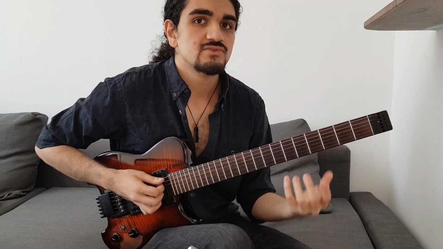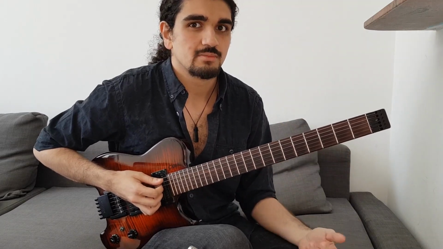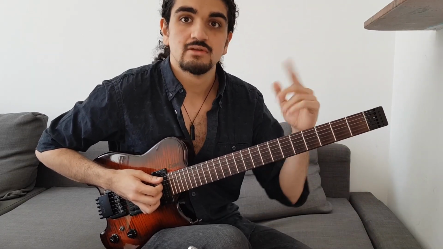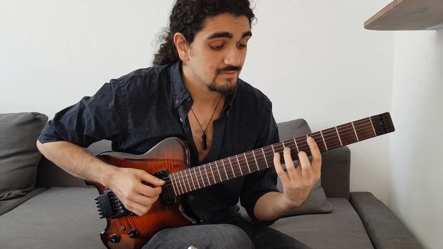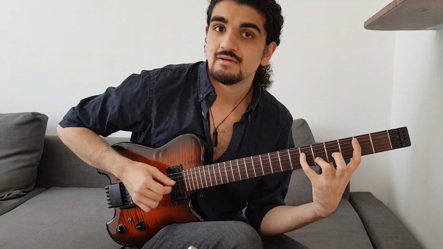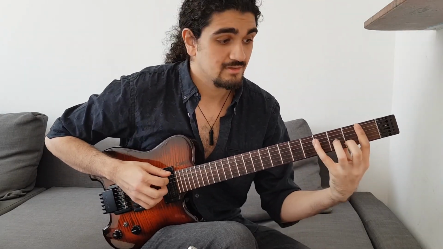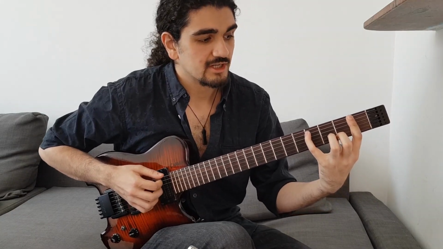Now how I would use this is start to string together progressions using these augmented chords as kind of a transition to get to some place or another. Right? Then, I don't know, where can I go from here?